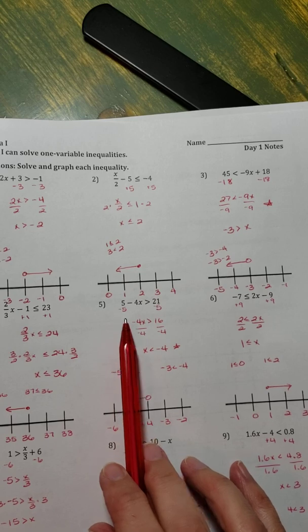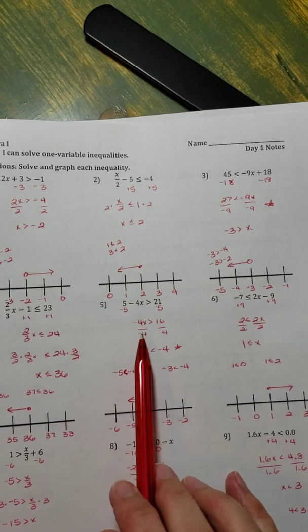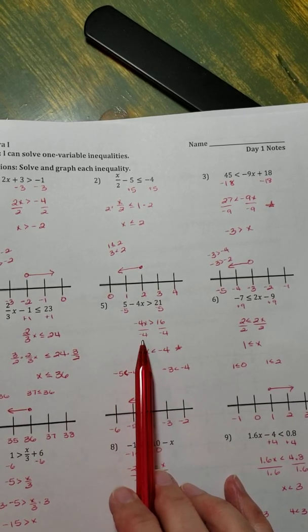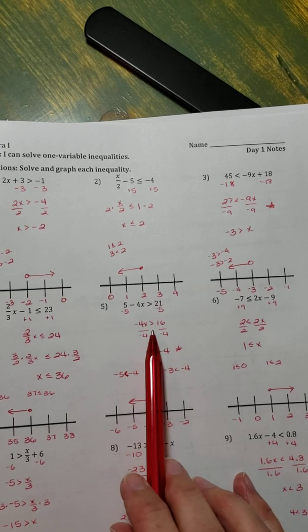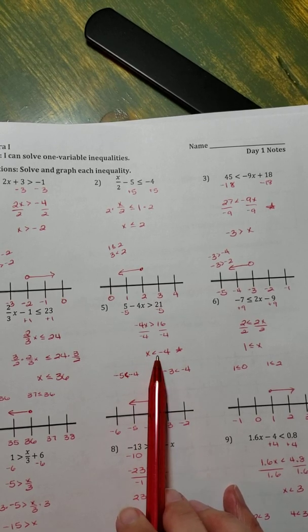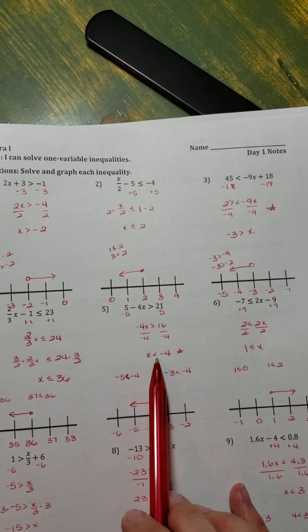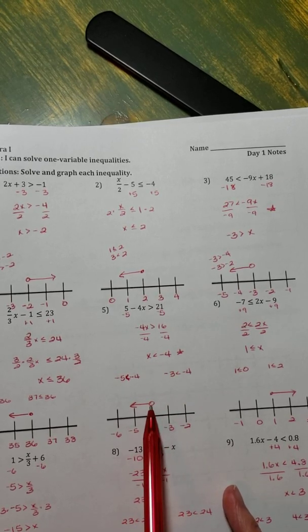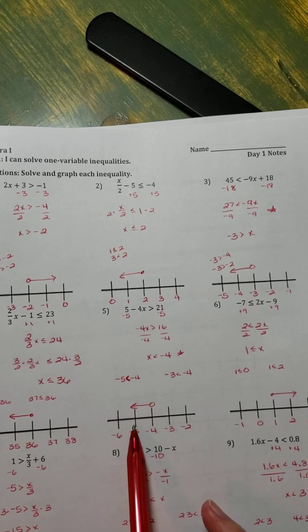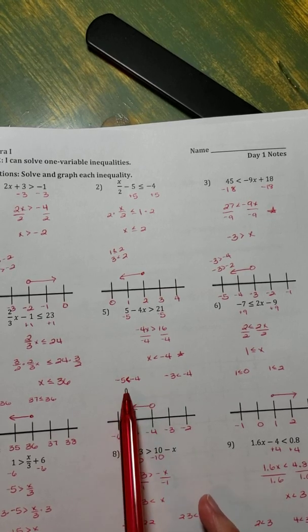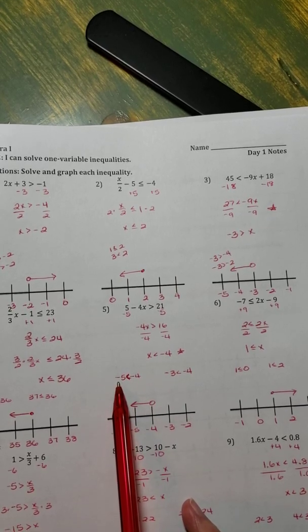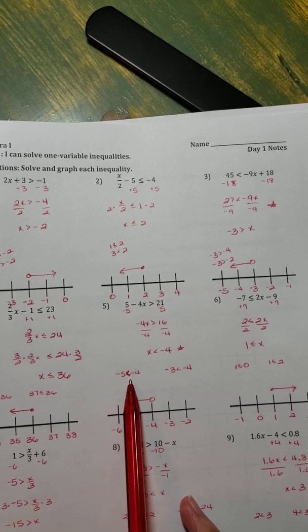In question 5, subtract 5. Divide by -4. I divided by a negative, so that means that my inequality sign flipped around. So I now have to graph this inequality, put an open dot on -4. I'm going to test on either side of -4, and I end up that this true statement says -5 is smaller than -4.